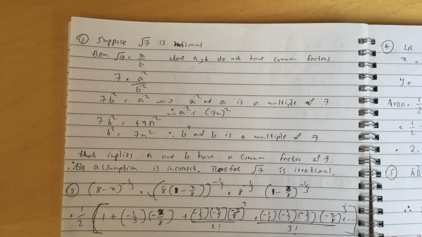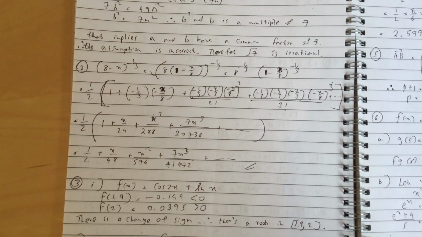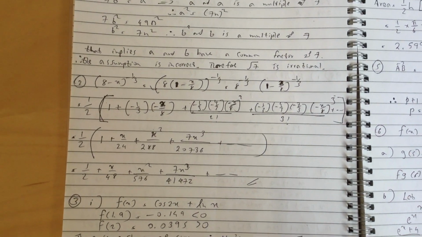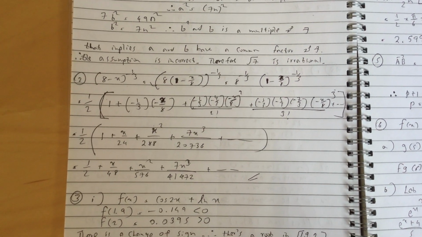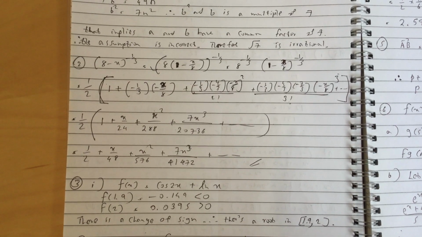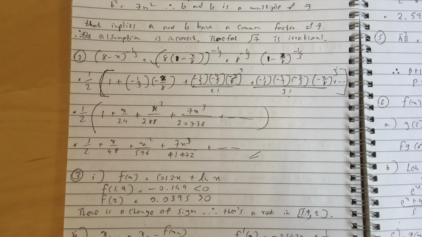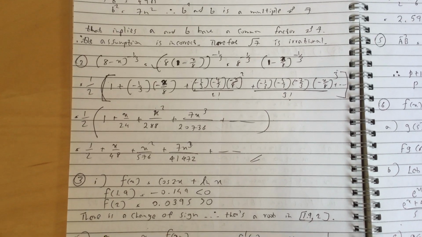If you want to go through the proof thoroughly, just read through it. Question 2, (8 minus x) to the minus 1/3, you expand it out and you get 1/2 plus x over 48, plus x squared over 576, plus 7x cubed over 41,472.